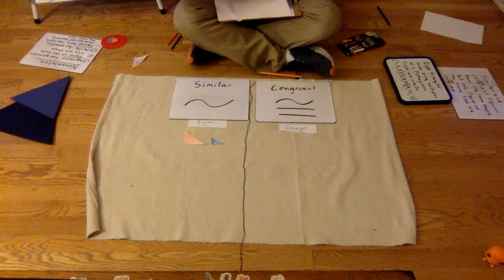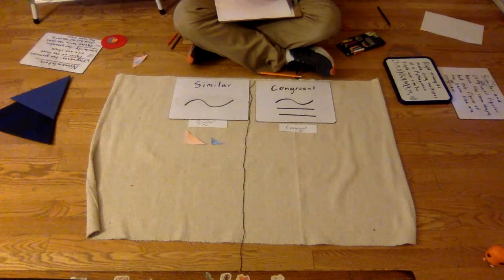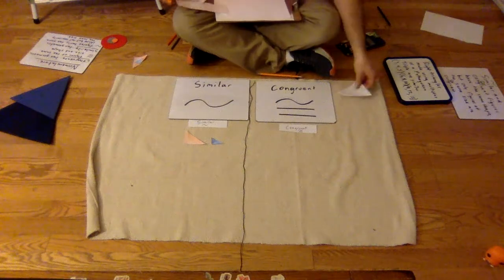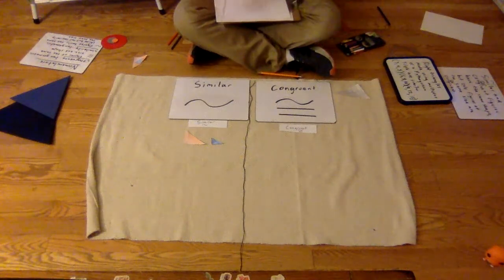I will have to find a way to get some of the geometry cabinet materials home. Although that thing is really heavy. I don't know how many of you kids have ever tried to lift that thing, but it's actually pretty heavy. It's deceptively heavy.